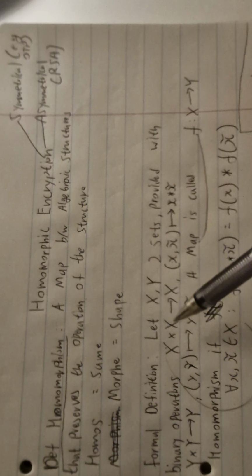The mathematical formal definition is as follows. Let X and Y be two sets provided with binary operations.